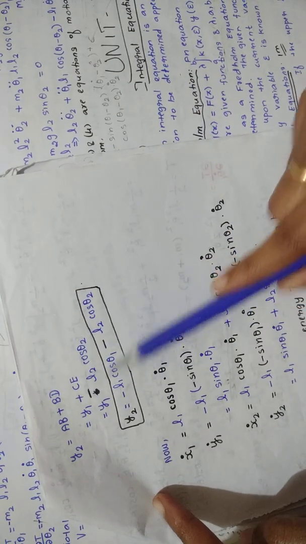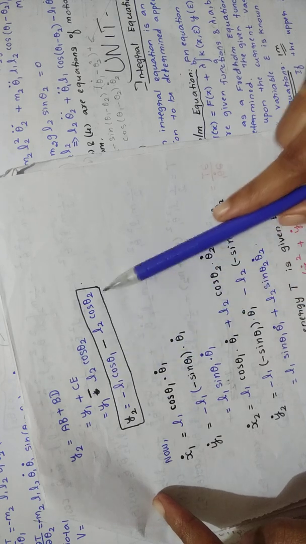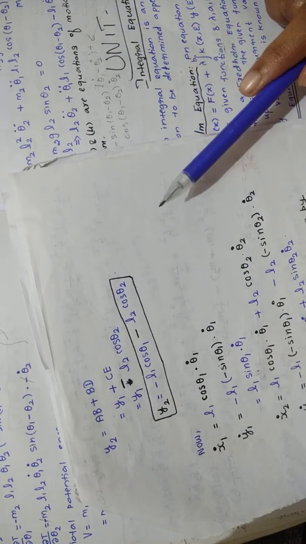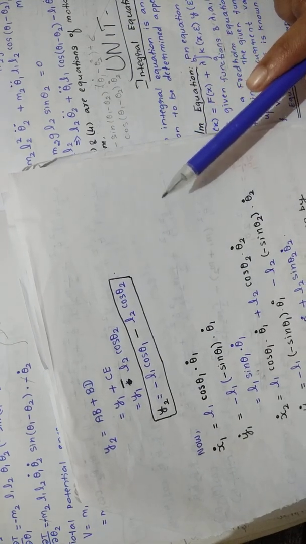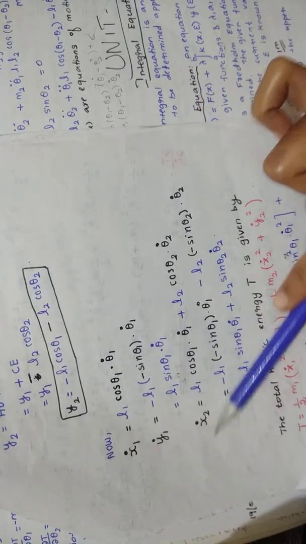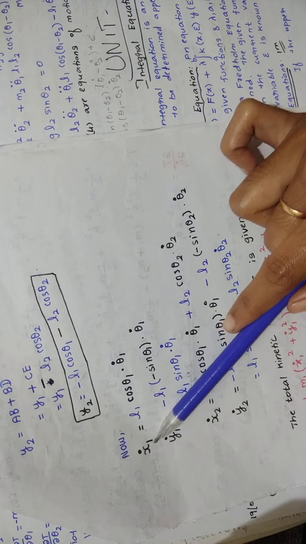Okay, don't confuse with the signs. That is very important. Is that clear? Okay, we finished finding x1, y1, x2 and y2 values. Now using that, you are going to find x1 dot, y1 dot, x2 dot, y2 dot. What is meant by x1 dot?